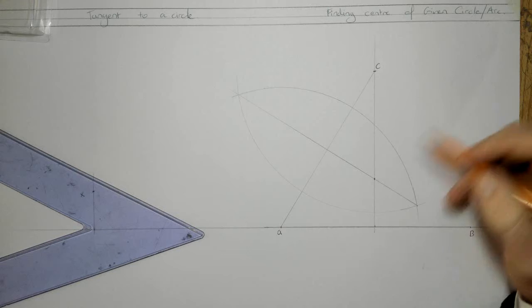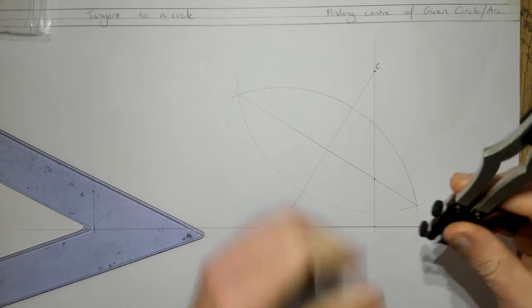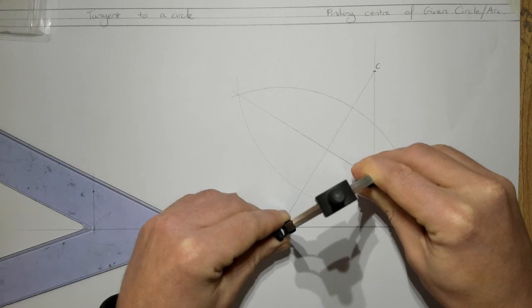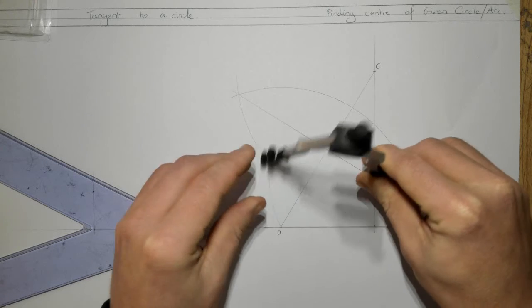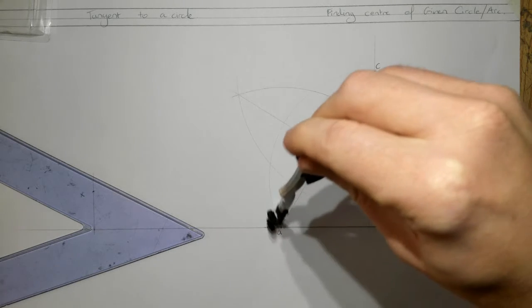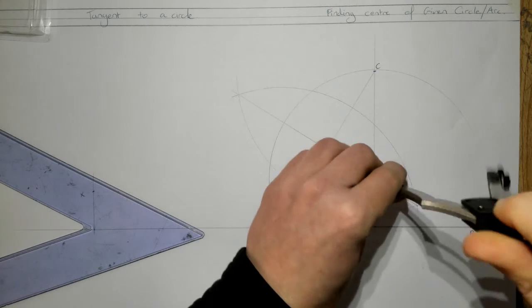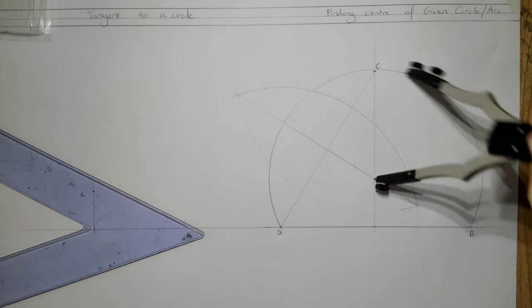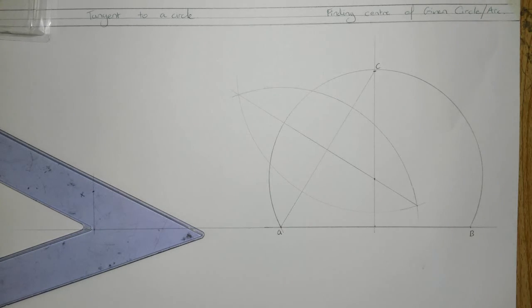That's proven now. So I get my compass, put my point in the centre point, and on A, and draw my circle. Okay, so there's my circle there.